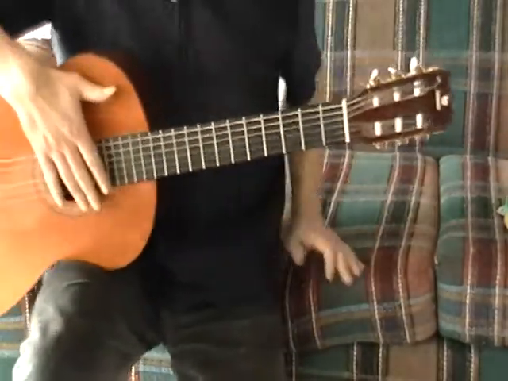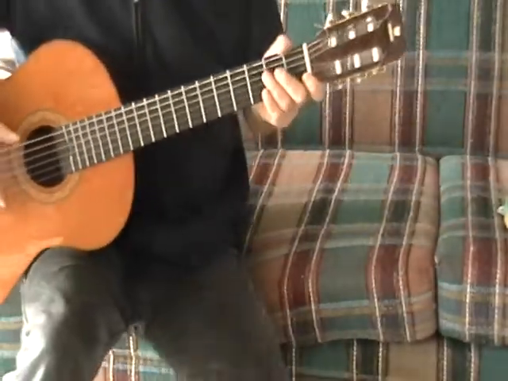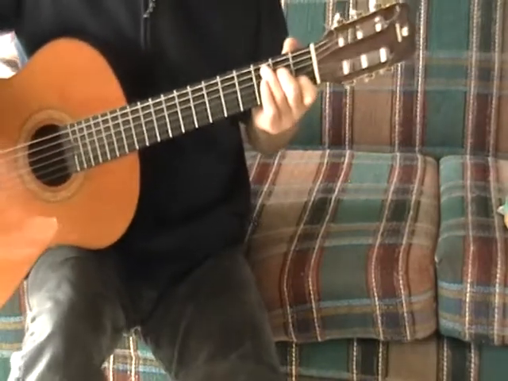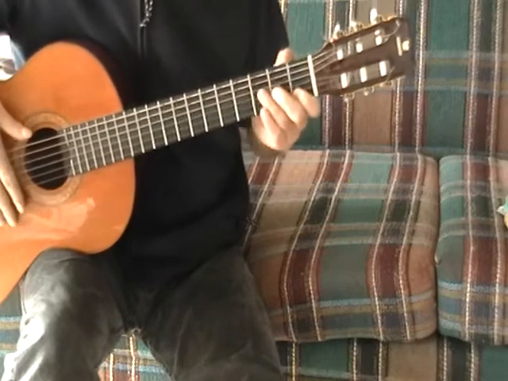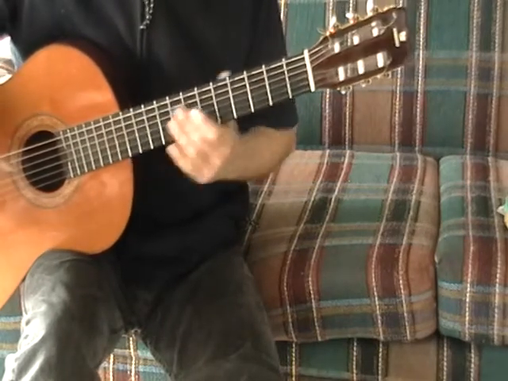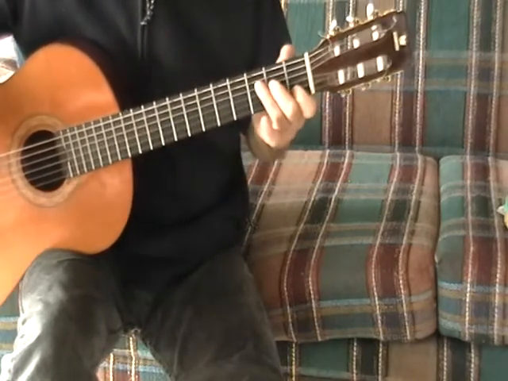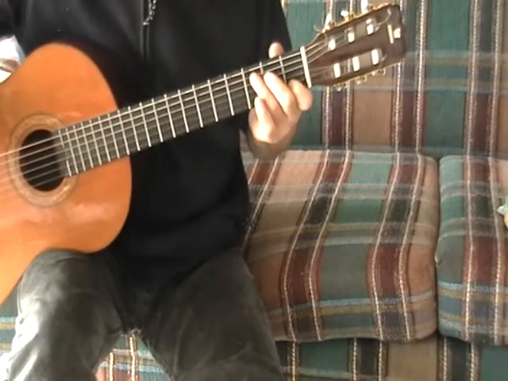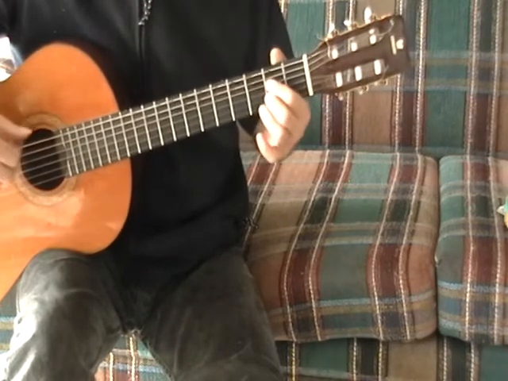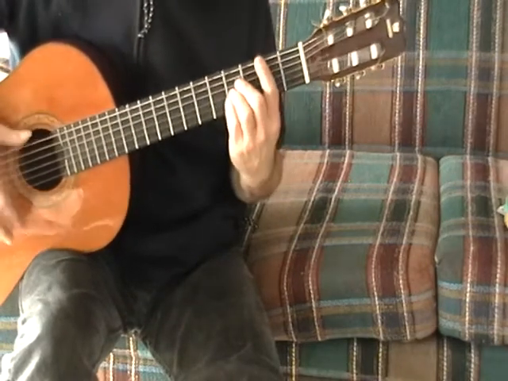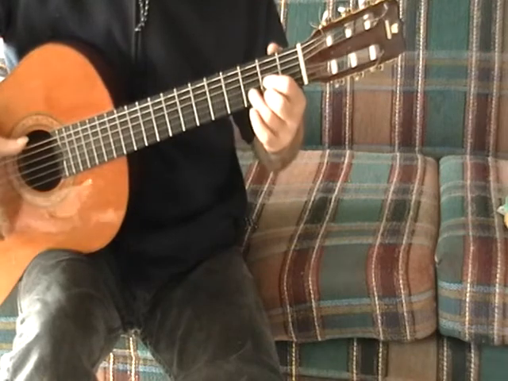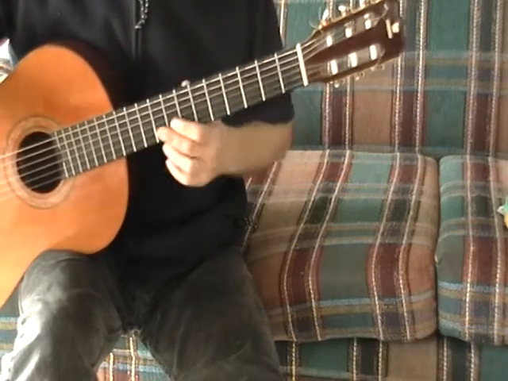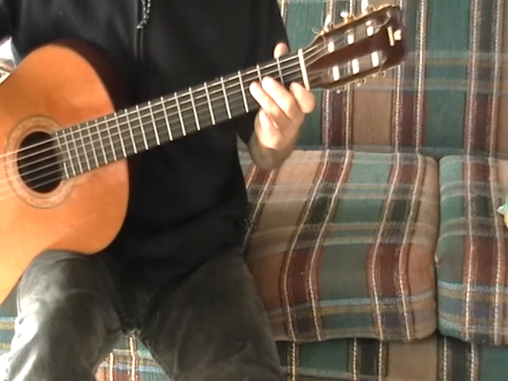Okay, I'm going to give a quick lesson on the CAGED guitar theory system. It's a system that helps you learn all the chords and all the positions of the neck, and it deals with chord shapes. Out of our 7 chords, A, B, C, D, E, F, G, there's only five different shapes.